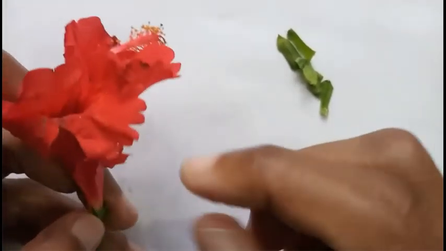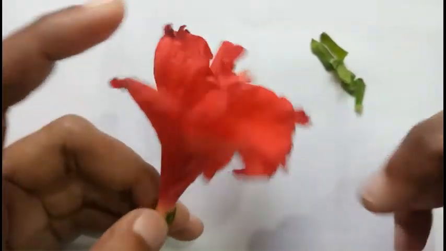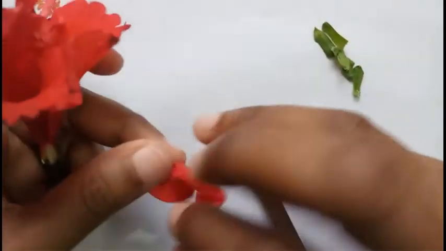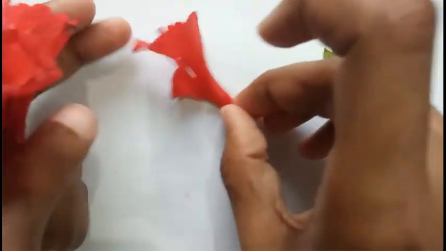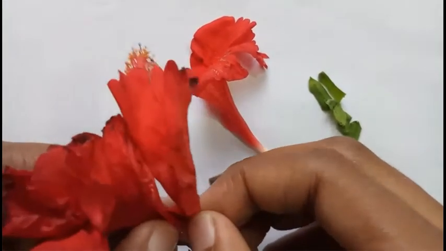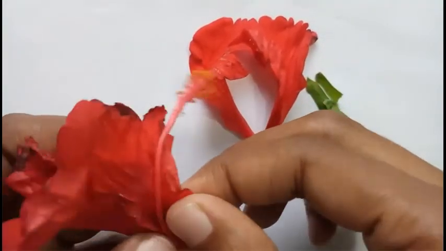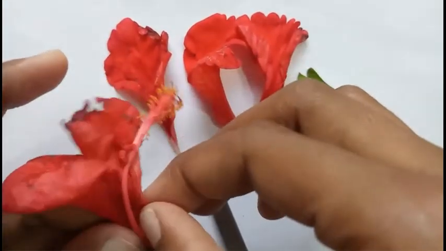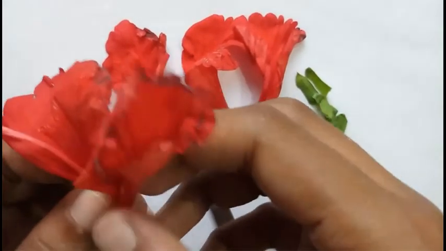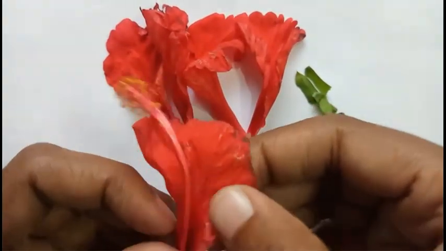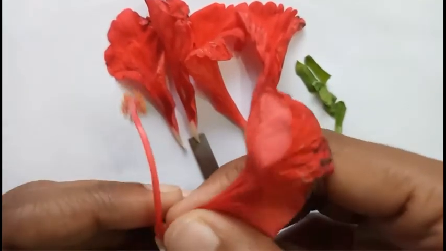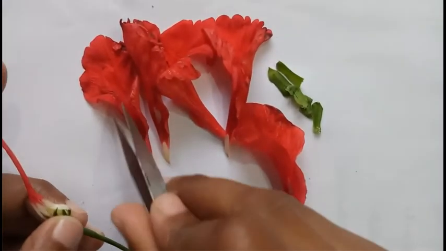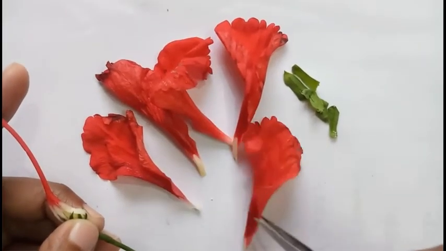Now after the calyx, the second whorl is the corolla. It is made up of petals. So the single unit is a petal. Slowly remove the petals. See, this is one petal. Now you can see here that this hibiscus flower has 5 petals as well as 5 sepals.